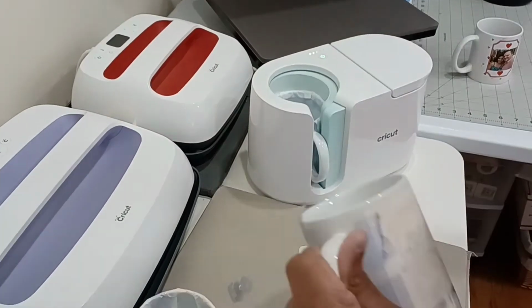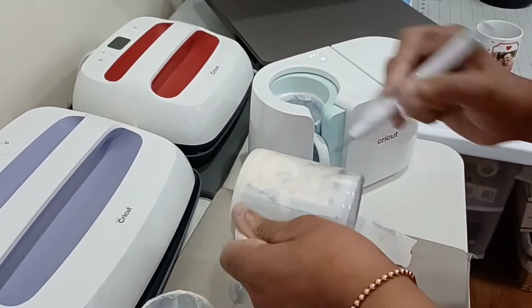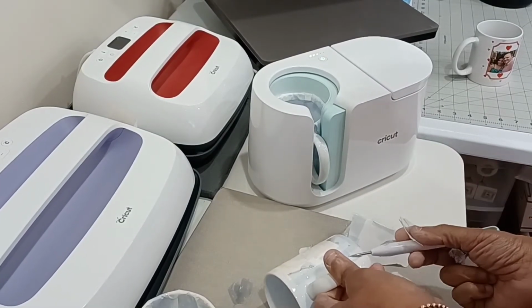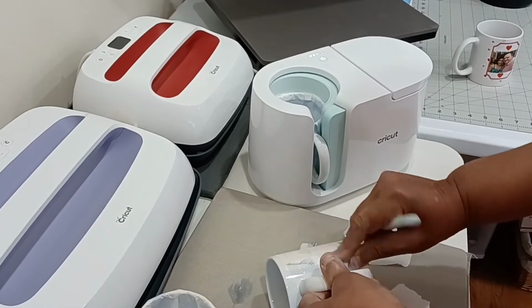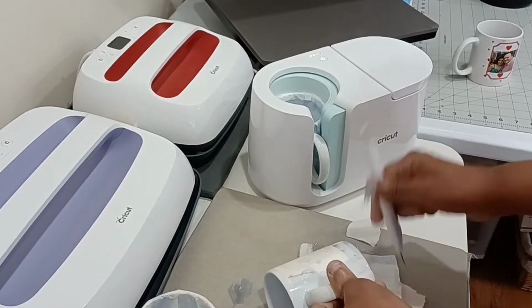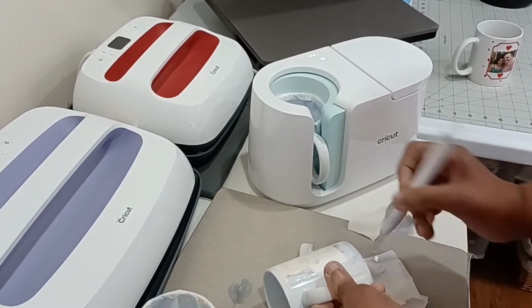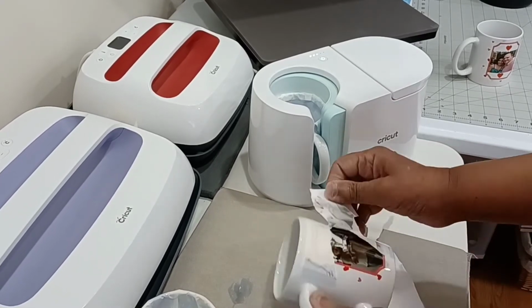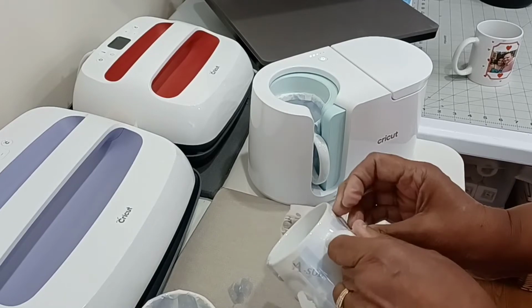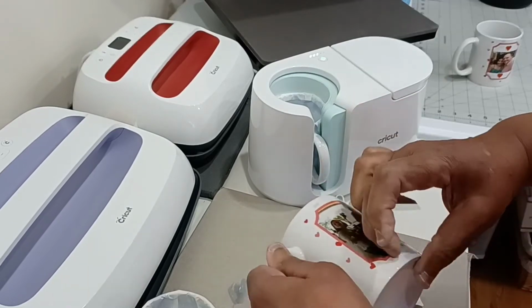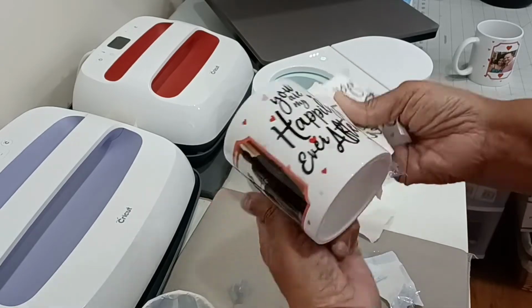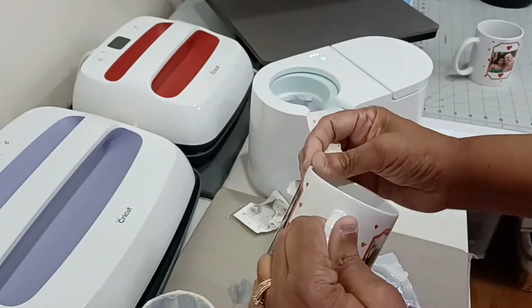So I skipped the other process in the middle because it's the same process. So now at this point, I have already done 2 extra ones, and there is a 4th one on the Cricut mug press. And I'm doing the same thing. I'm peeling it off, waiting for the other one that you see is cooling down. And then this one is the same design as the one before, but it's a different photo. It's a different couple in the photo.